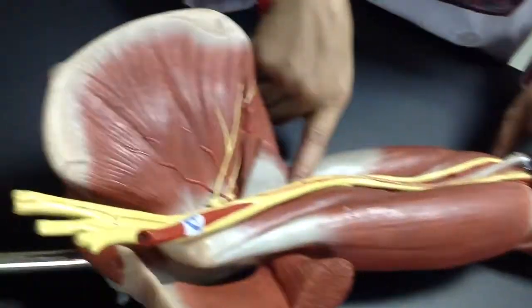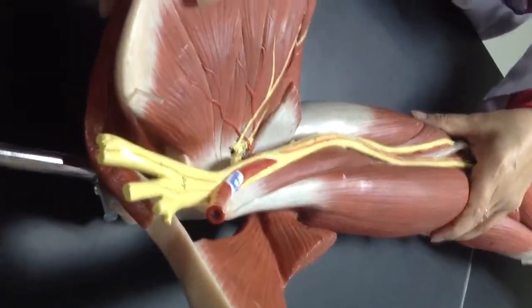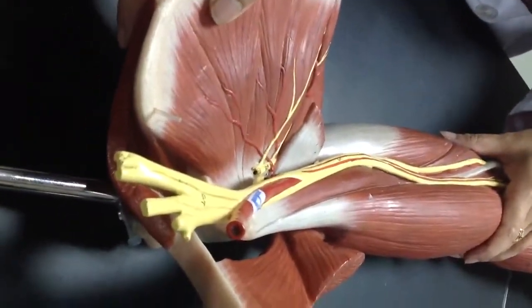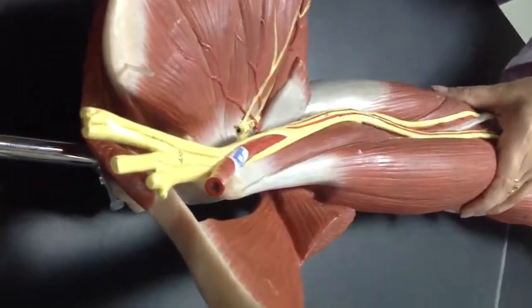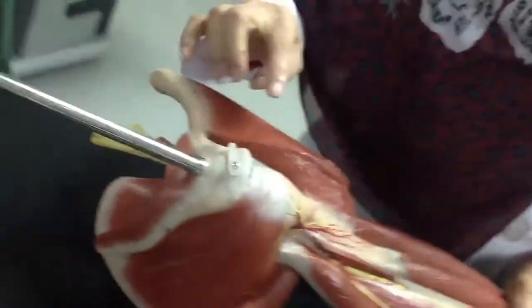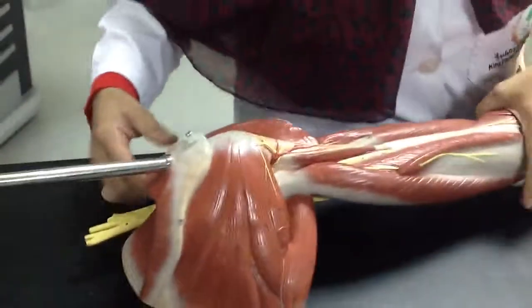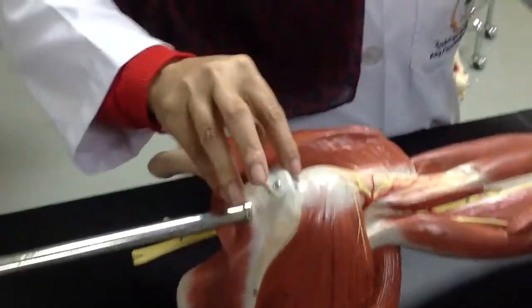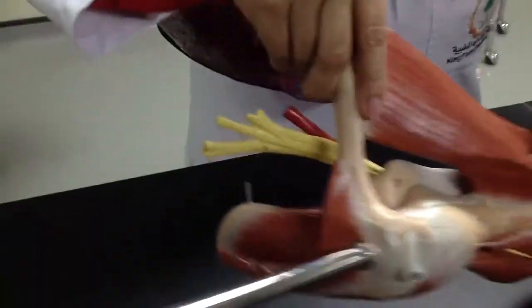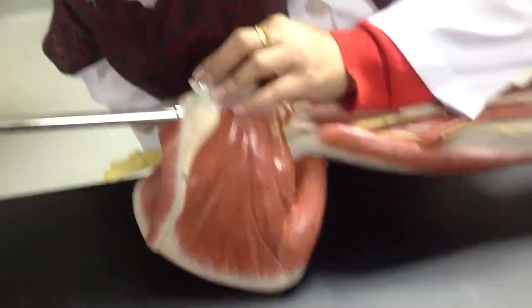Now radial nerve. Sorry, arteries we finish, now nerves. Along the radial artery. So you can draw a line from the acromion. You see, this is acromion. Where is the coracoid? The acromion is, you know, by the glenoid cavity. This is clavicle.